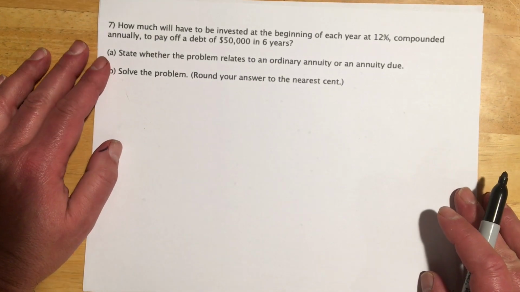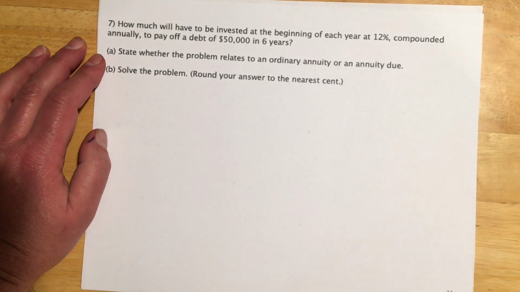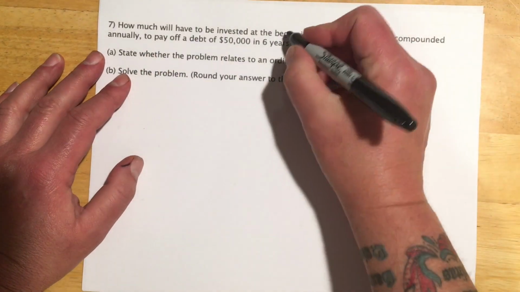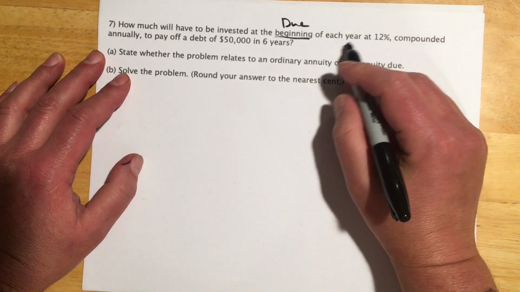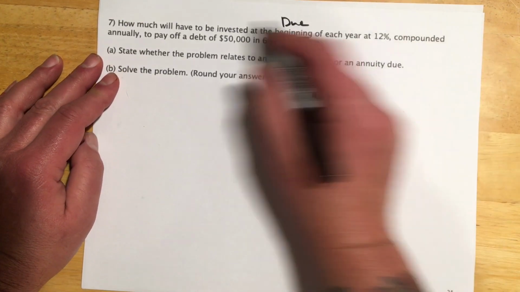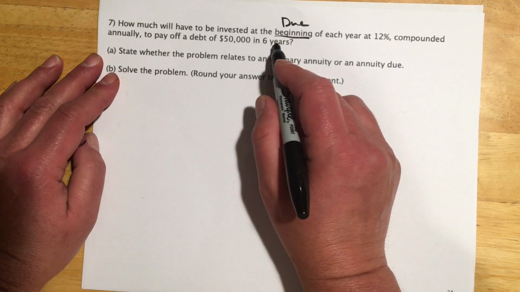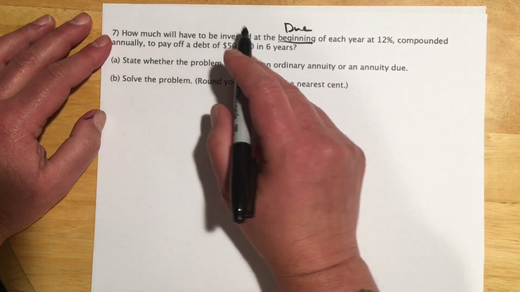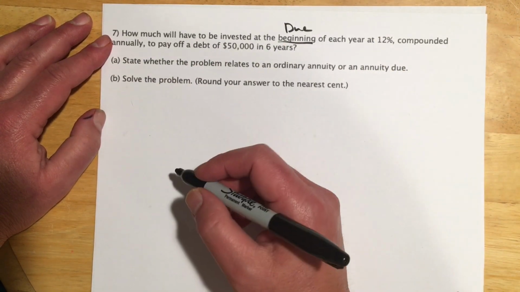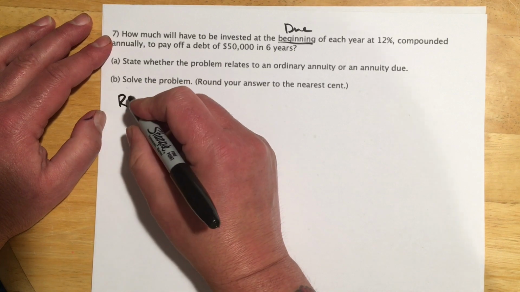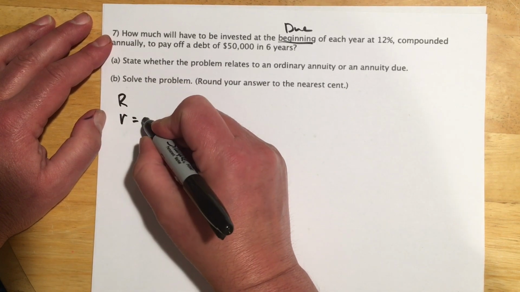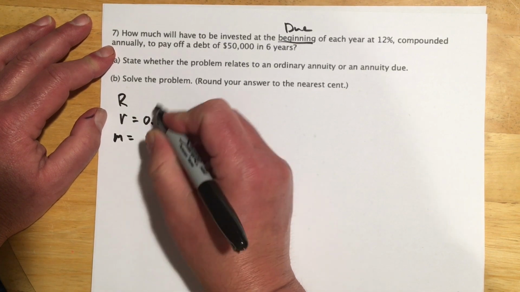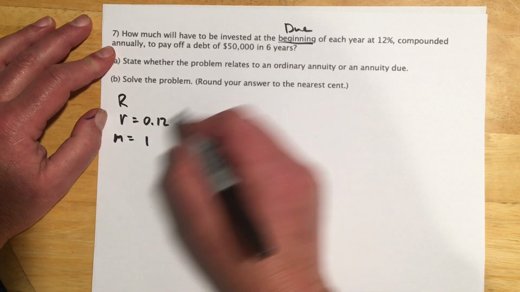So for number 7, how much will have to be invested at the beginning? So beginning, when we see beginning, we know it's going to be an annuity due. So that's due. Each year, 12% compounded annually to pay off a debt of $50,000 in 6 years. So we are looking for the payment because we're looking for how much has to be invested at the beginning of each year. So that is a payment. So we're looking for R. And we know our rate is 12%, compounded annually, so always nice. M is 1. Pay off a debt of $50,000 in 6 years.